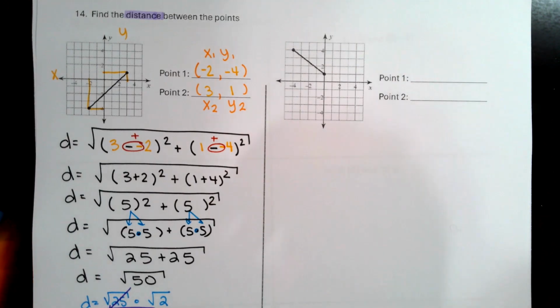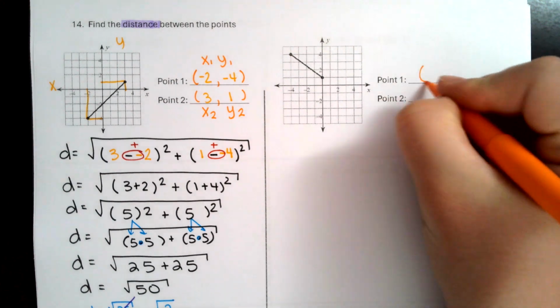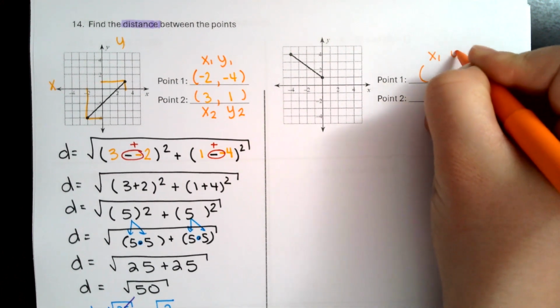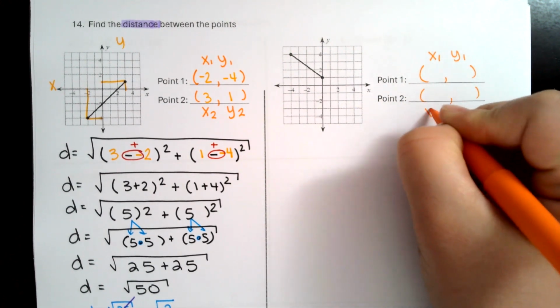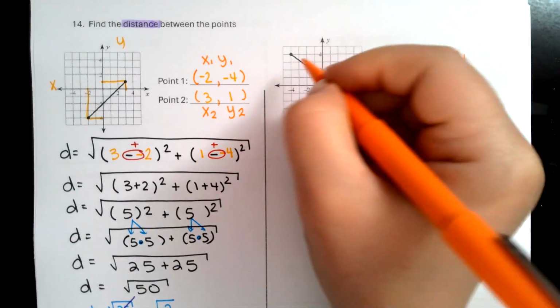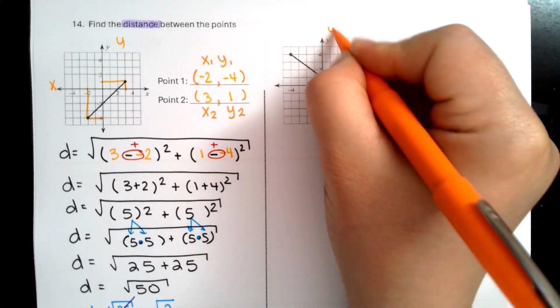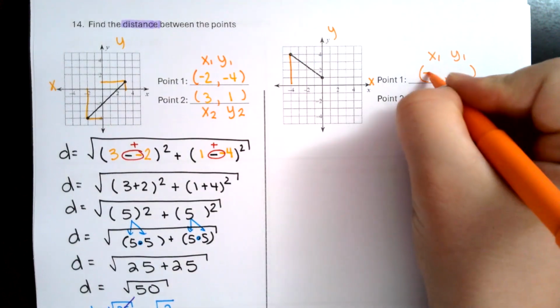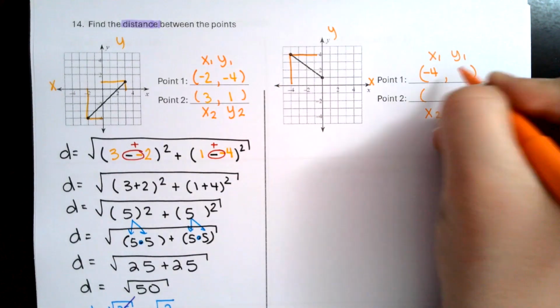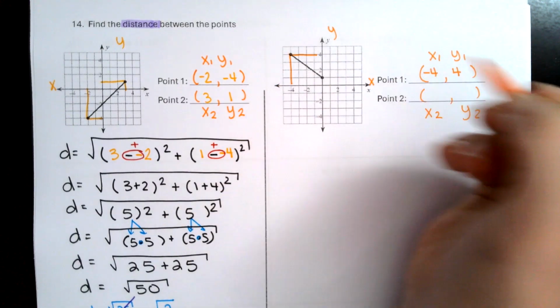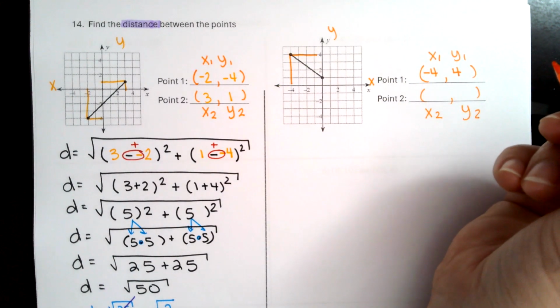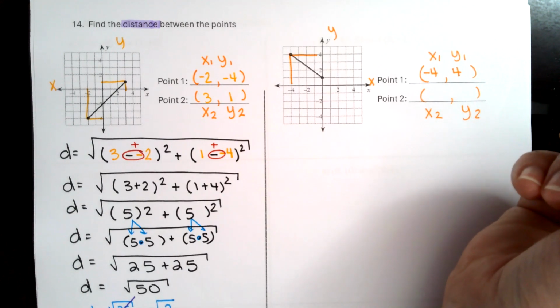So let's go ahead and do our setup. X1, Y1, X2, Y2. Again, let's do our X first, then our Y. We get negative 4, positive 4. And that one kind of looks familiar as the one that we did already.